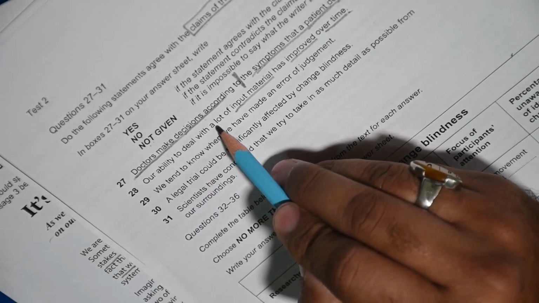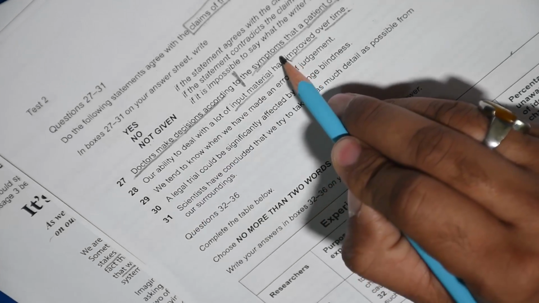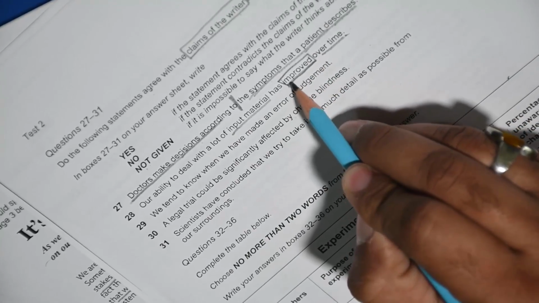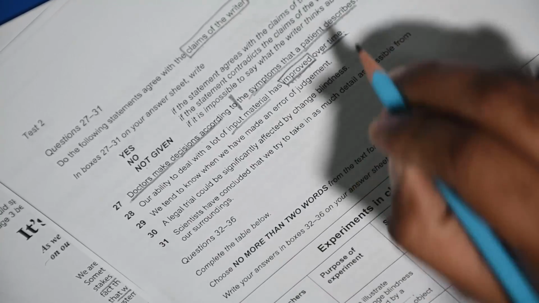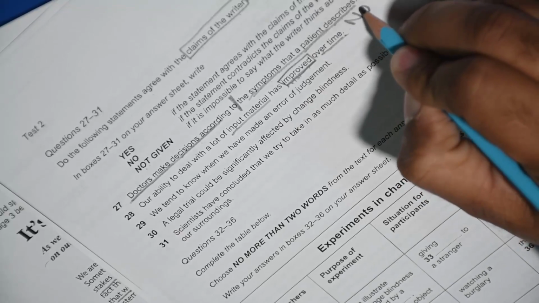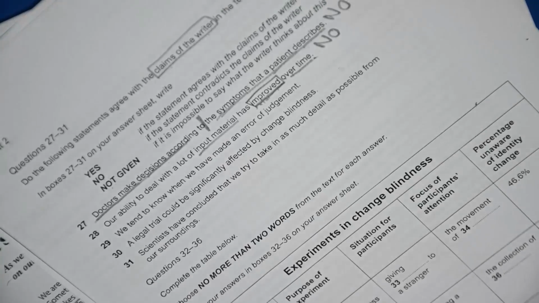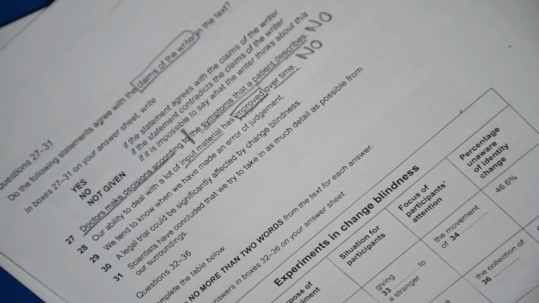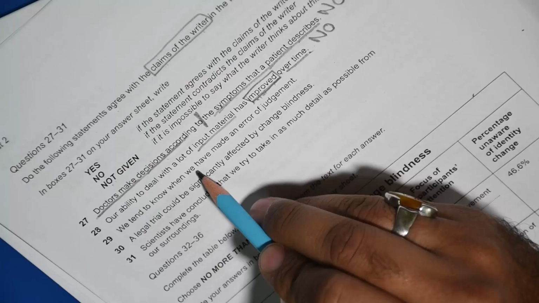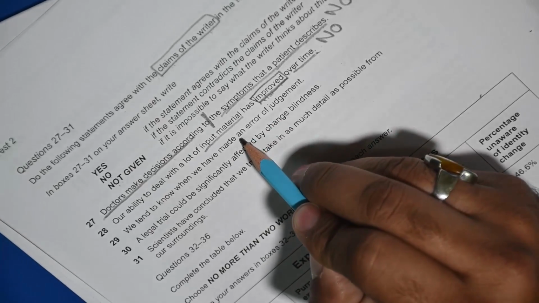Our ability to deal with a lot of input material has improved. He says it doesn't mean that we are better at it. So this is also no. Okay? Yes. Now let's go on. 29 is we tend to know when we have made an error of judgment.